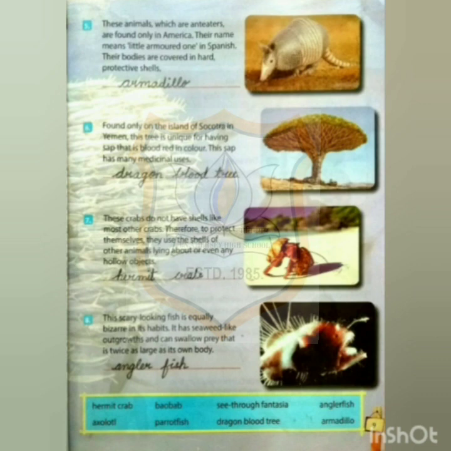Number 7. These crabs do not have shells like most other crabs. Therefore, to protect themselves, they use the shells of other animals lying about or even any hollow objects. So you can see the picture of a crab given here. They do not have shells like normal other crabs. So therefore, to protect themselves from attack, they use the shells of other animals lying about there and even any hollow objects, and they are known as hermit crab.